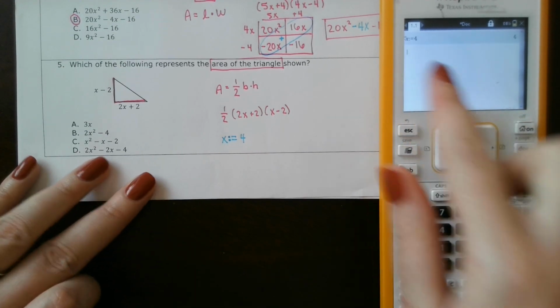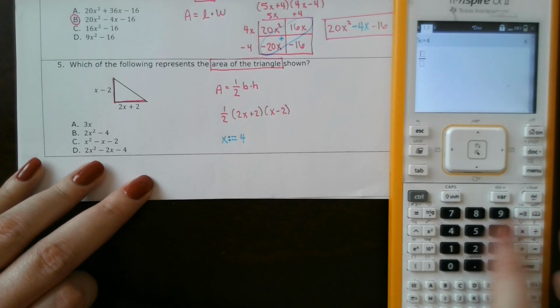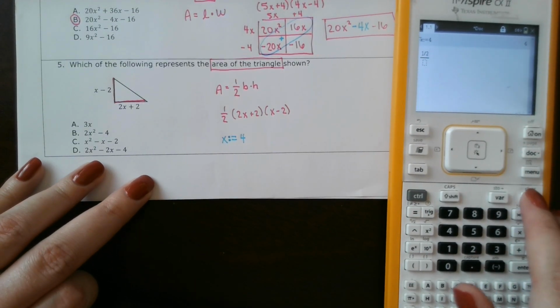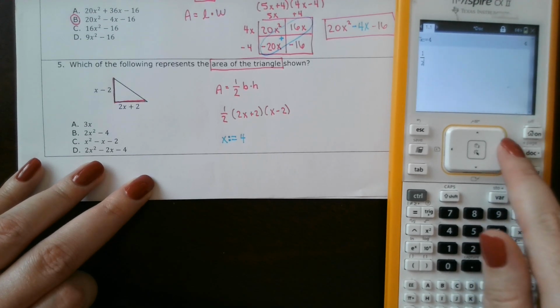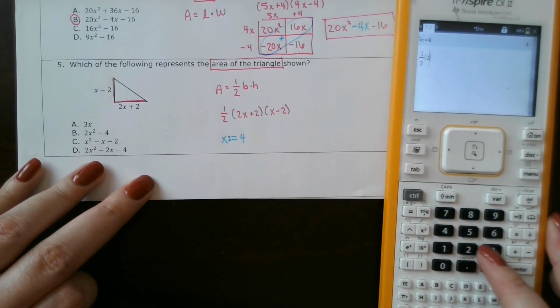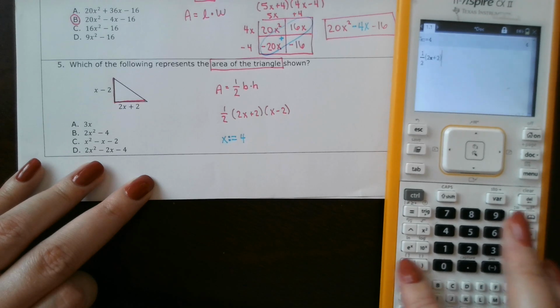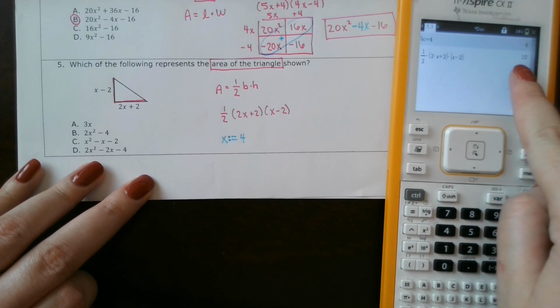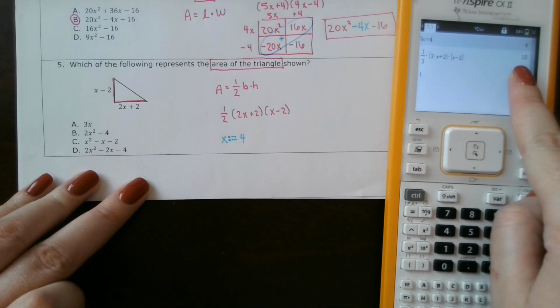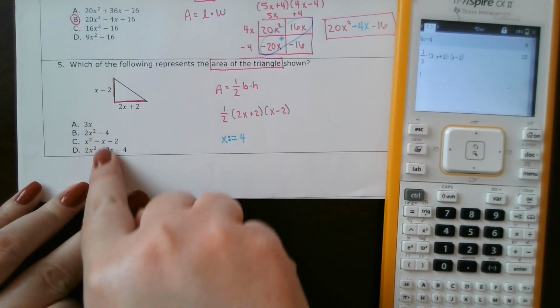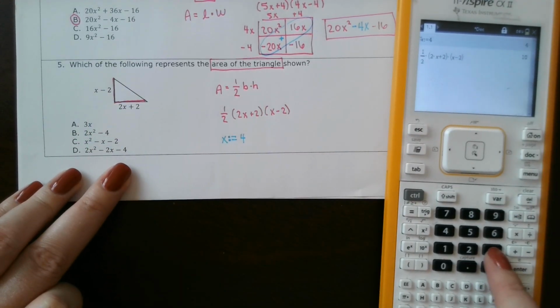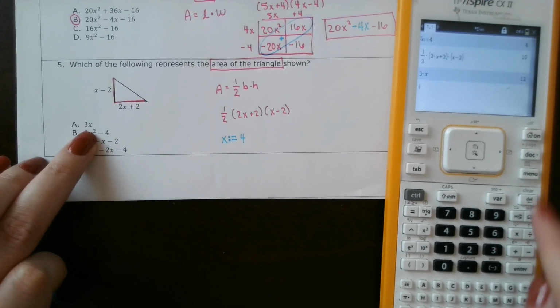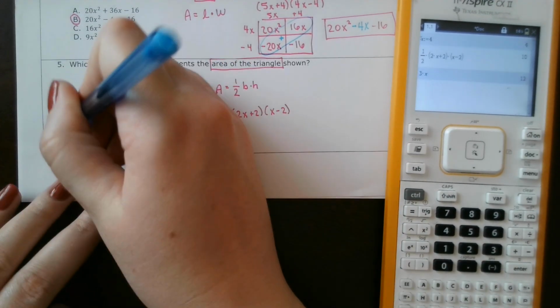So now that I programmed the calculator, we're going to type in the problem that we got. So 1/2 parentheses, 2x plus 2, x minus 2, and I got 10. So now I'm going to type in each answer choice until I also get 10. Well, option A gives me 12, so that's not it.